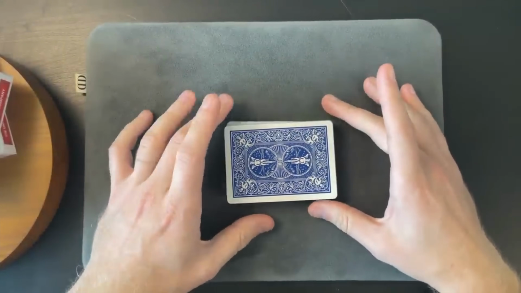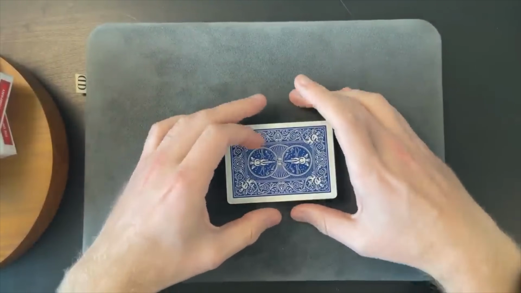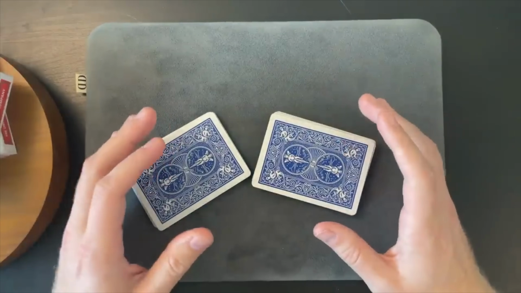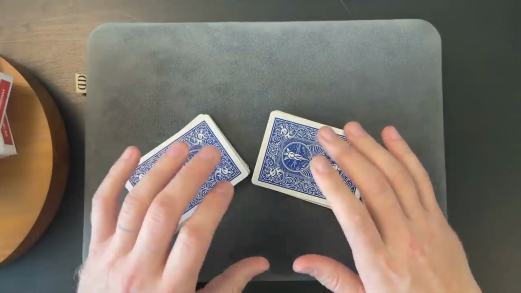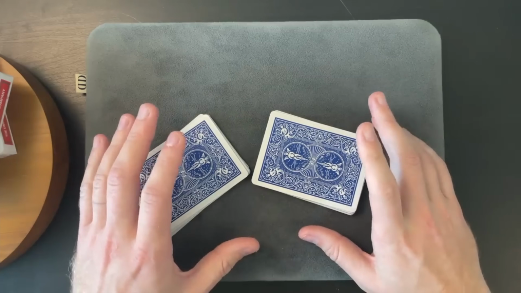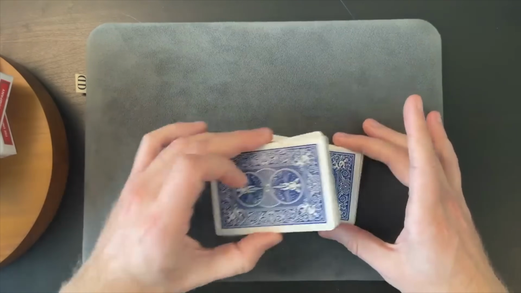Now, I love this move as I think it's a perfect follow-up to a false riffle shuffle, which we're going to be hosting on the channel here, so you can link a lot of the videos I'm doing this month to make a nice demonstration of gambling sleight of hand or to use in magic tricks.